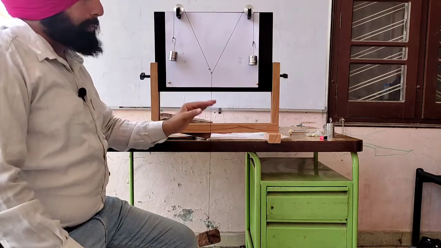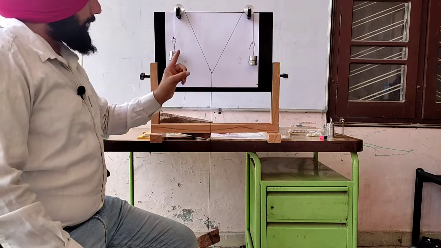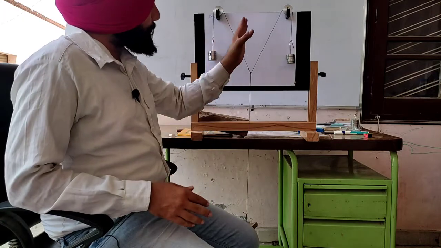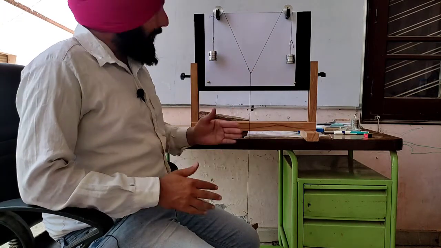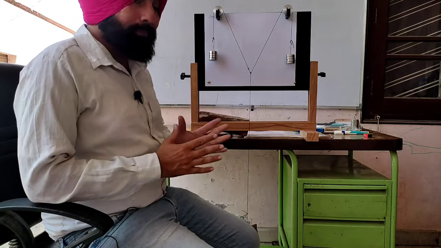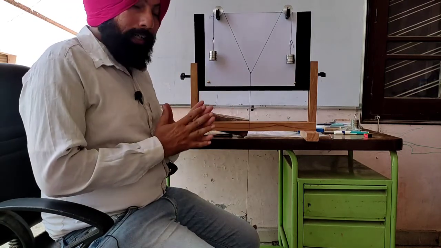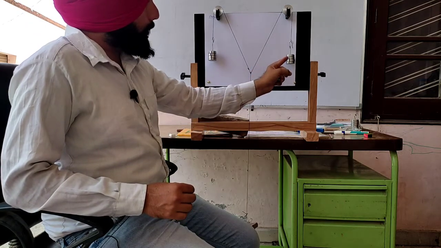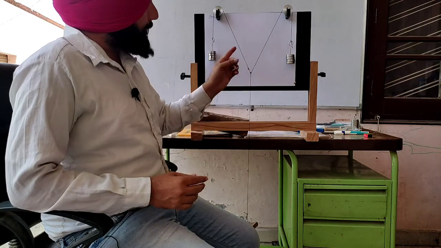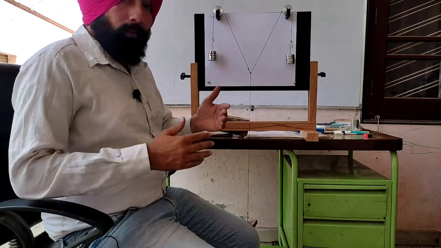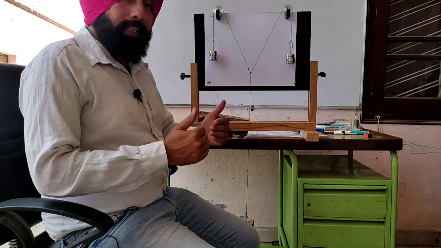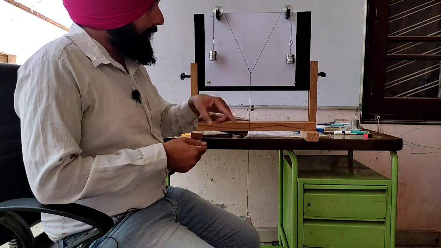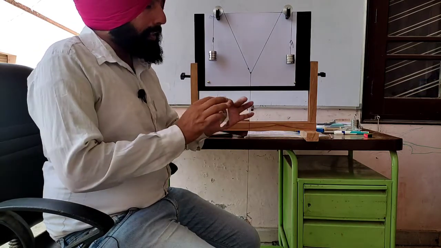Now I will gently remove the slotted weights and change the sheet. Now students, I am taking the second reading. I have changed the sheet. Now gently I insert the 50 gram on this hand side and the positions of strings will change, and adopting the same process I will use the mirror strips and the pencils to mark the points.